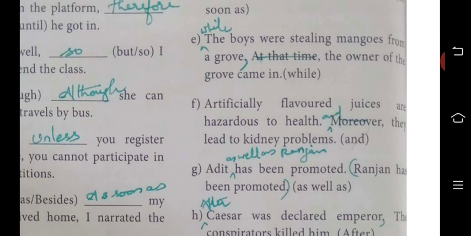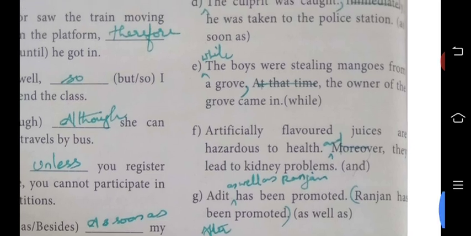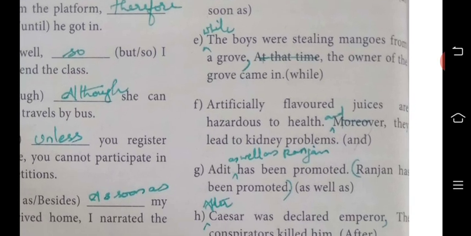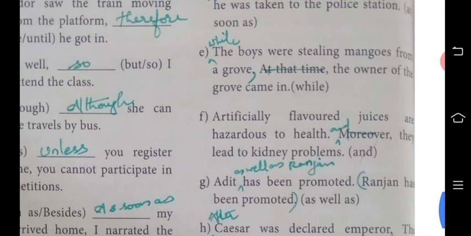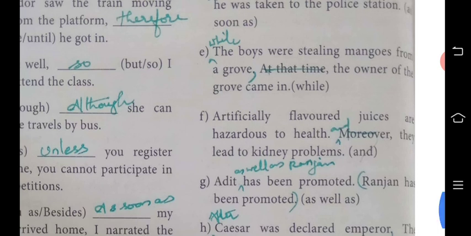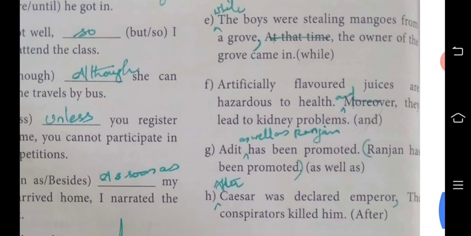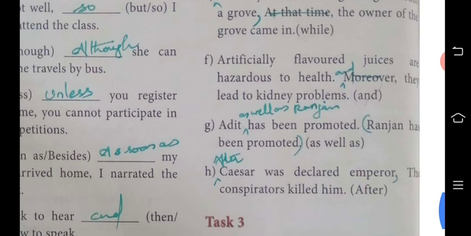And again complex. While the boys were stealing mangoes from a grove, the owner of the grove came in. Okay. One subordinate clause, one main clause. So main clause in the sense is subject, verb and then object. And how to write subordinate clause means one subordinate conjunction, subject and then sequence. So this is the formula for it. I'll explain it in the simple, compound, complex sentences.